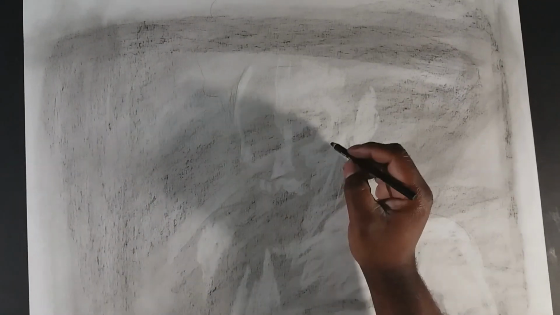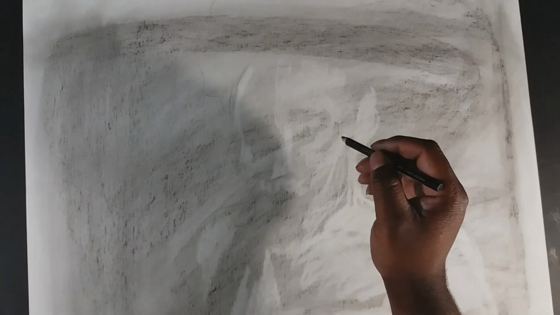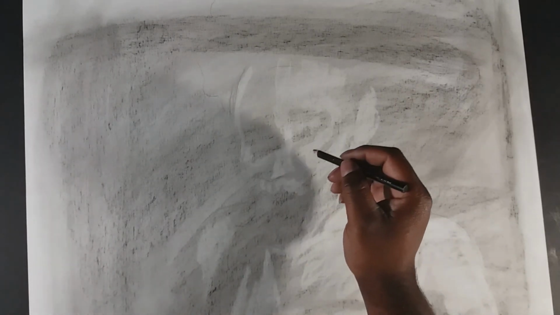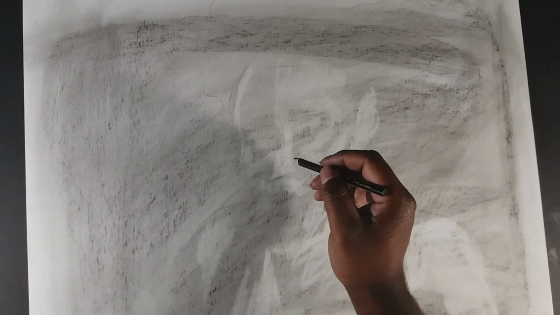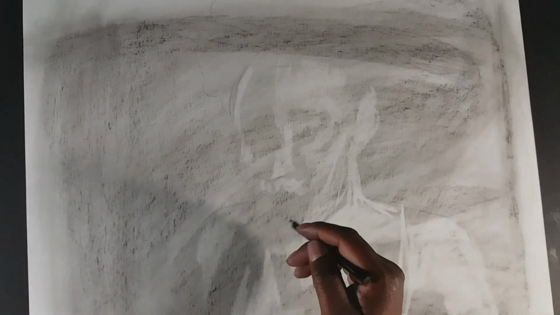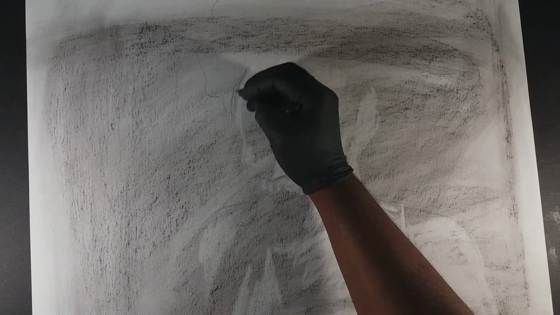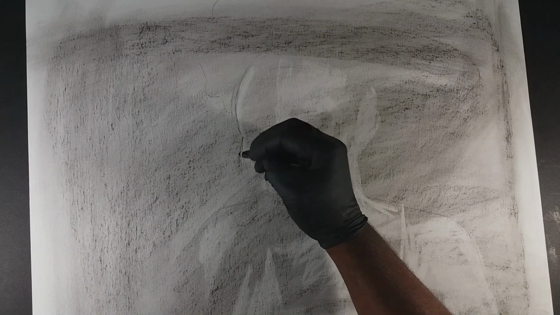A lot of times, as I'm drawing life drawings, it's all about building your image up. So I like to start as loose as possible. That's with the form of the face, the hair, the chin, the cheeks.